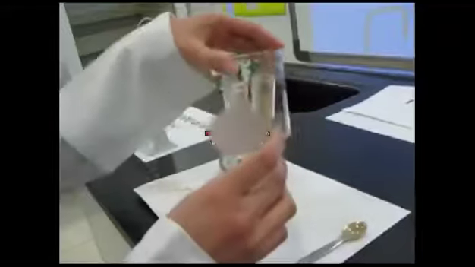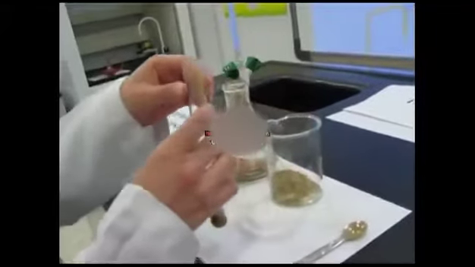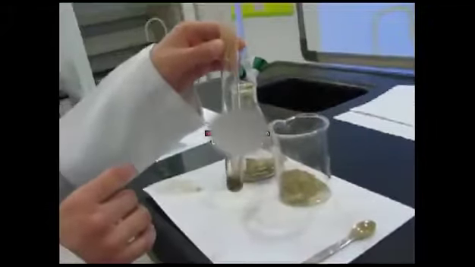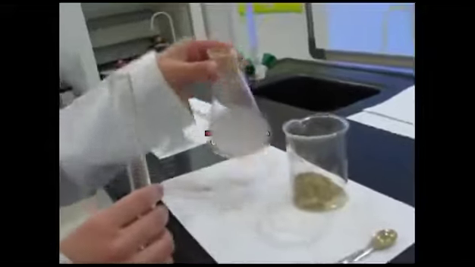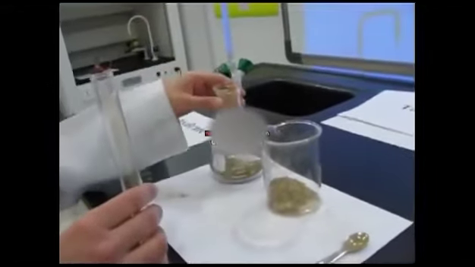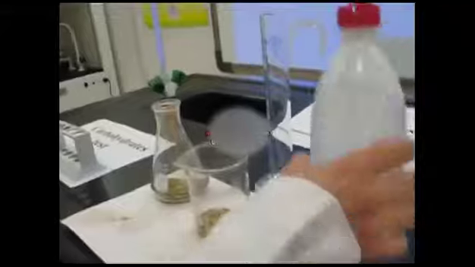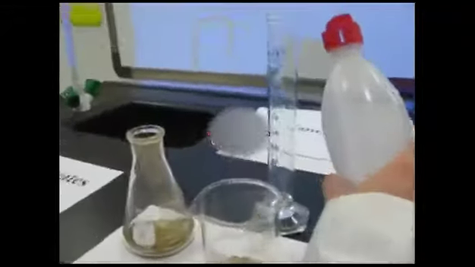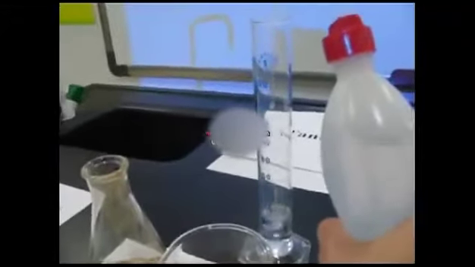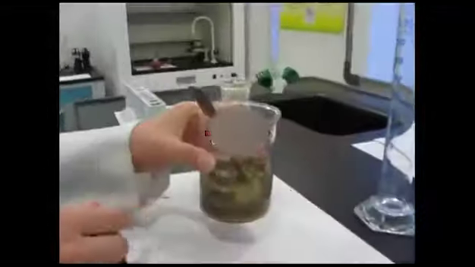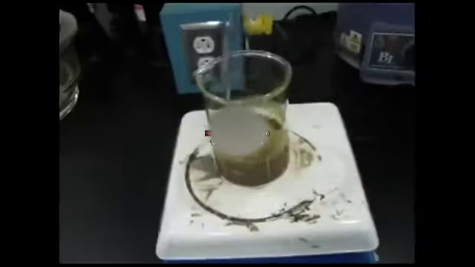The sample should be homogenized. The first part will be taken into a beaker, the second part into a test tube, and the third part into the flask. First of all, we will be doing the aqueous extraction. So we are adding about 70 ml water to this one, and mixing it well.